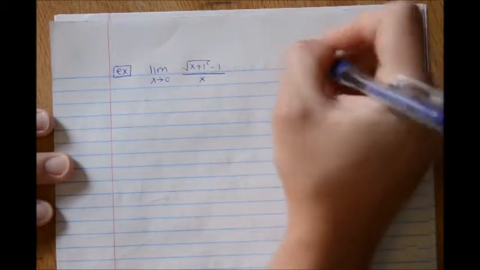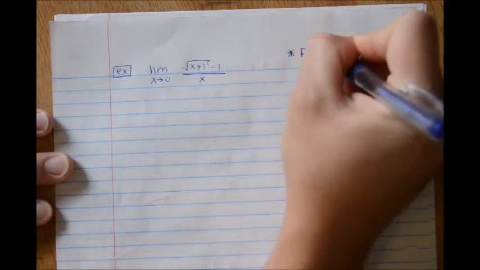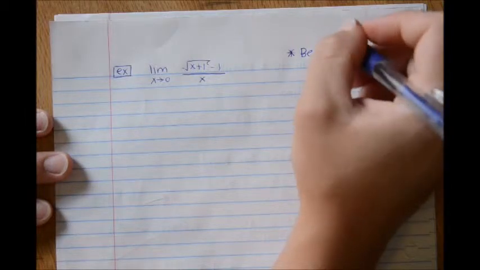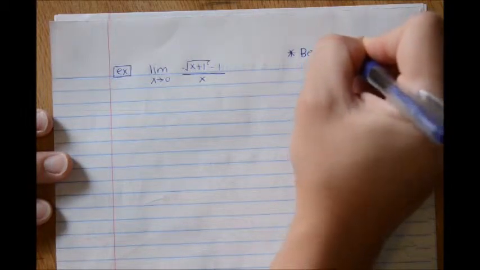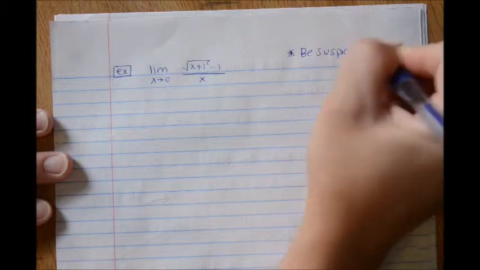I want to make a little note: be suspicious of 0 over 0. When you're calculating these, sometimes they just don't have a limit. But sometimes, if it's 0 over 0, that's when you really need to be suspicious and try more, such as simplification and the rationalization I'm going to show you here.